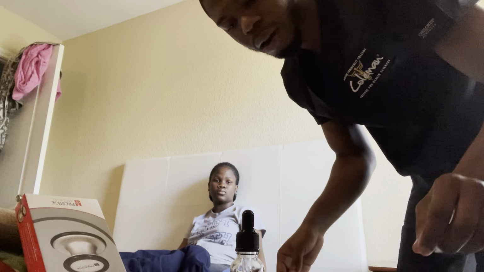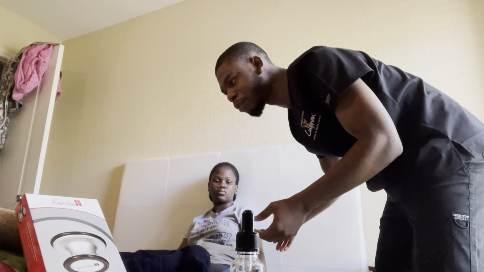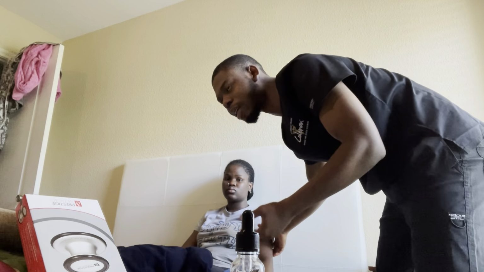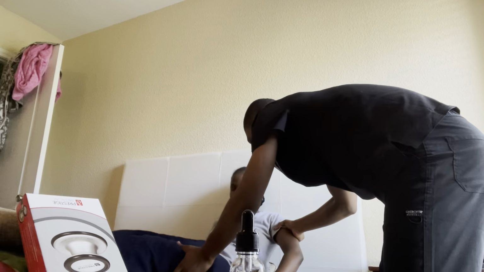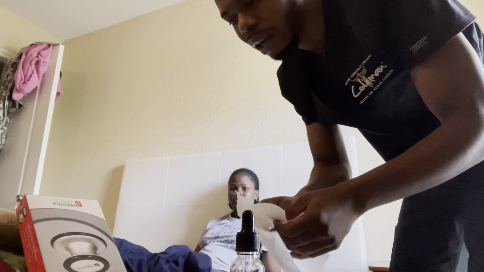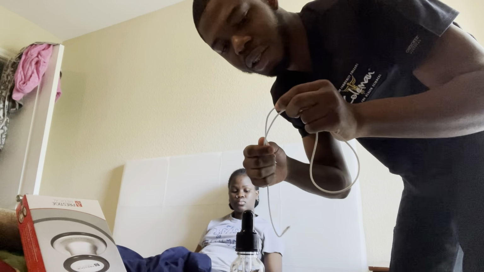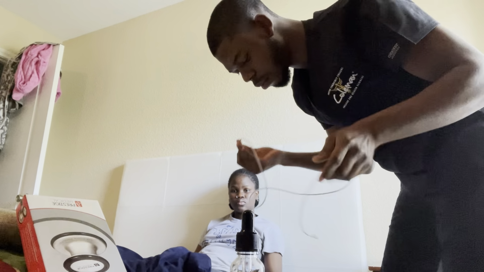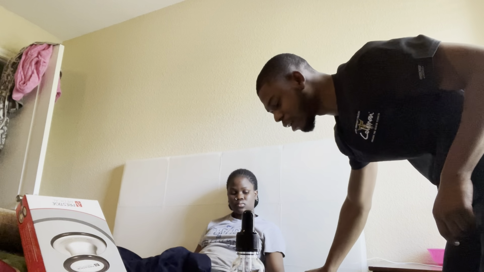After that, I will place the patient in a comfortable sitting position or a semi-Fowler position. Are you comfortable right now? Yes. Then, after that, I will take my suctioning tubing. I will connect it to the suctioning machine, and I will turn on the suctioning machine, and I will place the other end of the suctioning tubing by the patient's bedside.